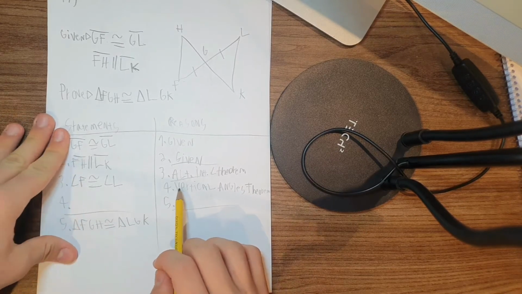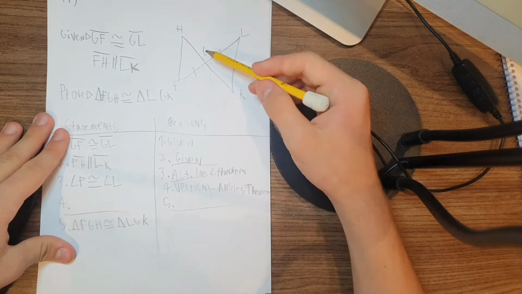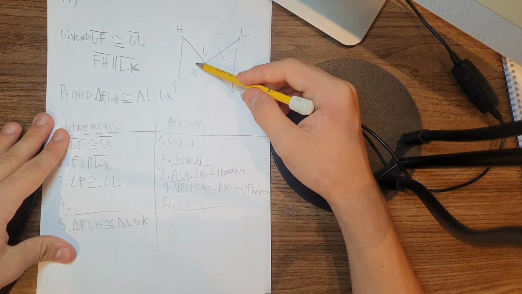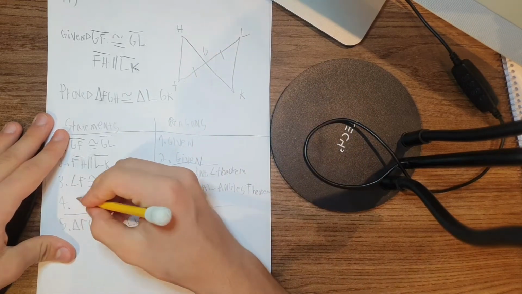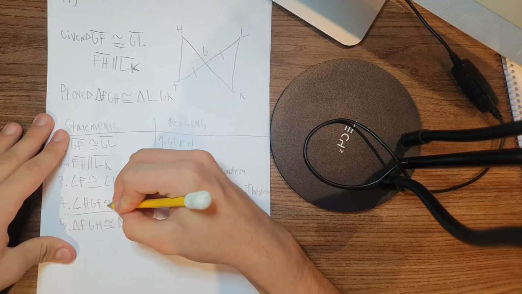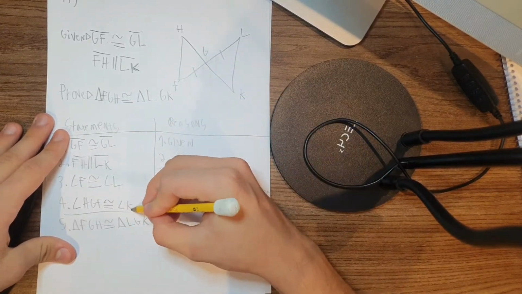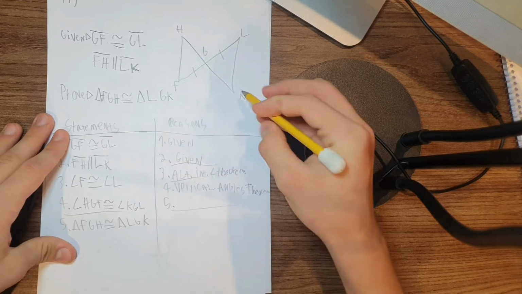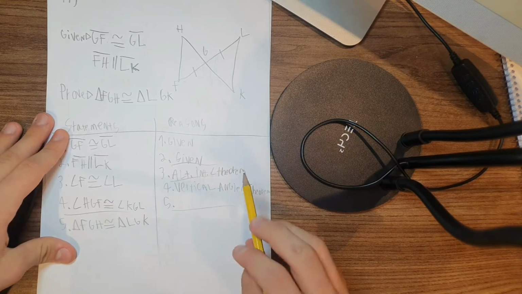Okay, so 4, it's this and this. The reason it says vertical angles theorem, but we don't know what it is. But it's really easy because the only ones that could be vertical angles are these ones. So it would be angle HGF is congruent to angle KGL. That's proven by vertical angles theorem.